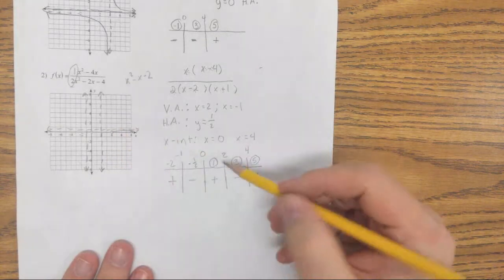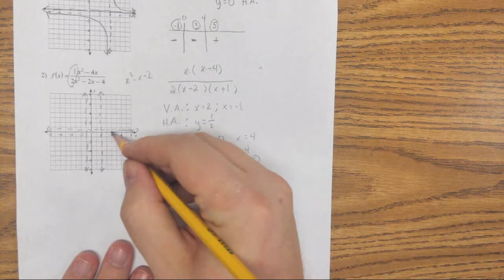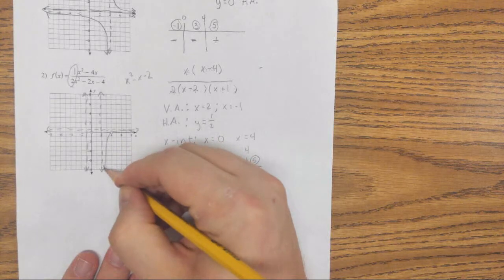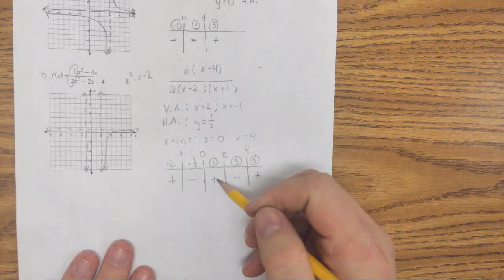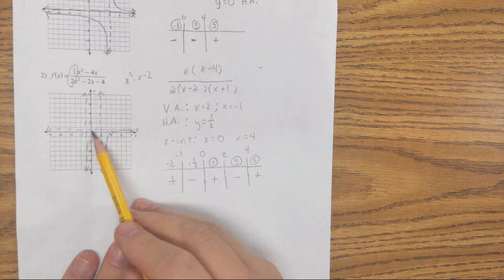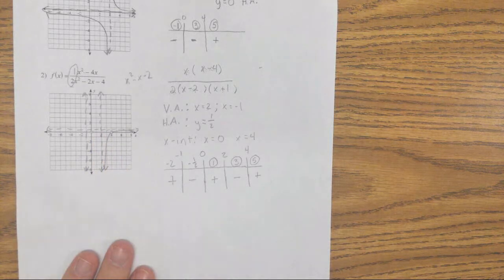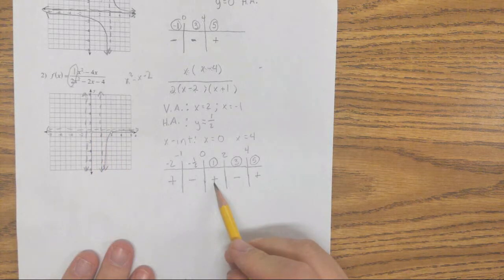The rest of this on that side is negative, which means this guy is going to come straight down here, and it's going to be negative. Okay. On the side of this, over here, this is positive.